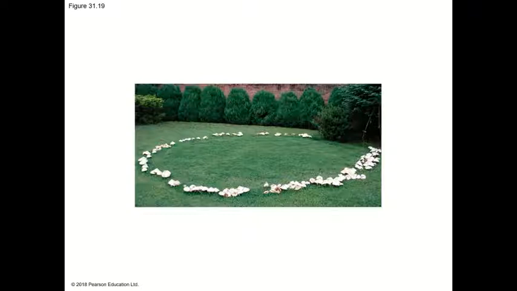That's because lightning is able to fix the elemental nitrogen in air into nitrates, which is a nutrient that not only plants love but also fungi like these mushrooms. This is called a fairy ring, and you might be tempted to think that fairies actually play here at night, but no, I'm sorry to say that's not true.